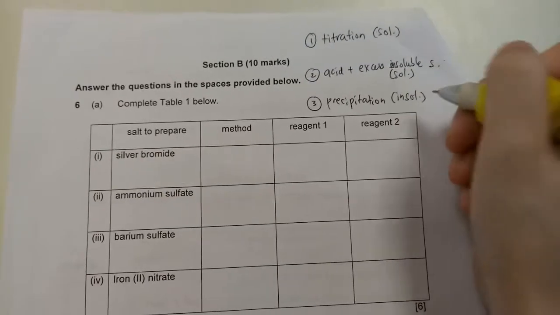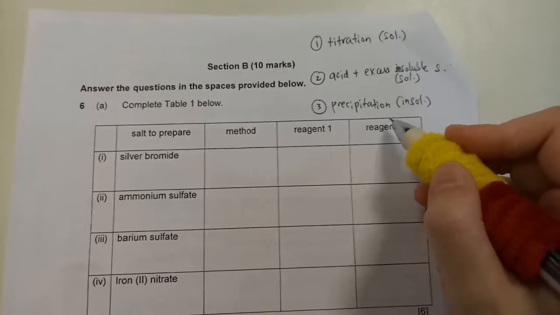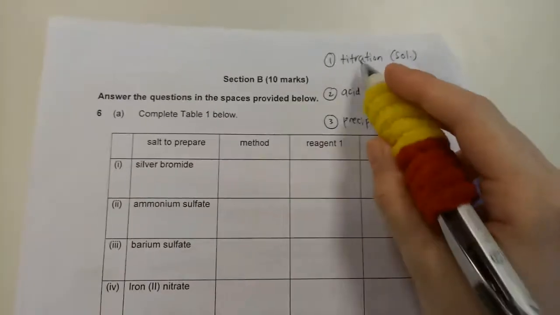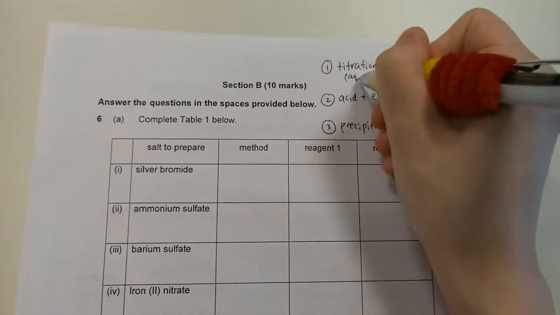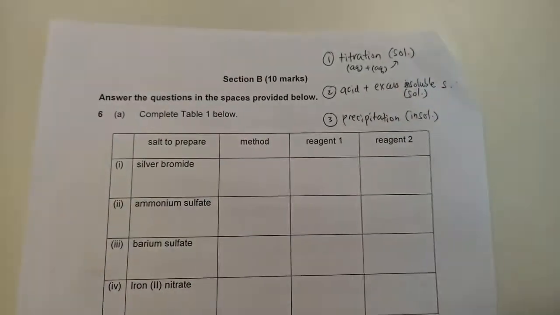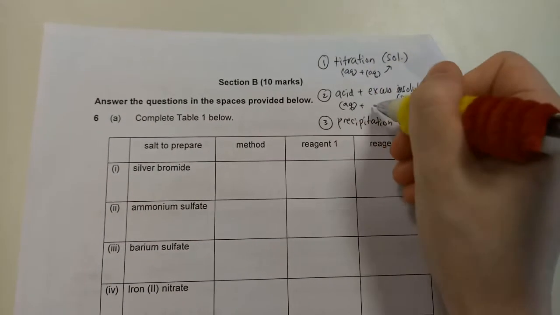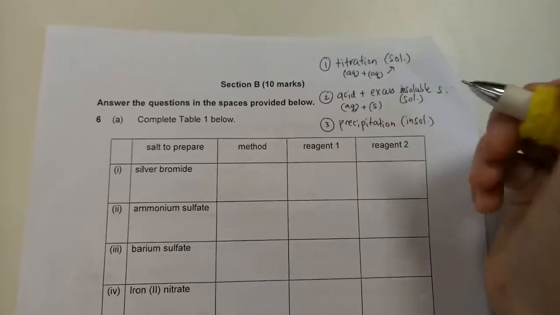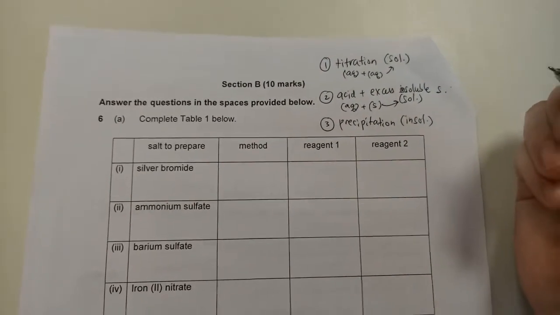So if I know that the salt is insoluble 100%, I'm going to use precipitation. The key difference between these two: titration is soluble plus soluble to give me soluble. For this method, it's soluble plus insoluble to give me a soluble salt.